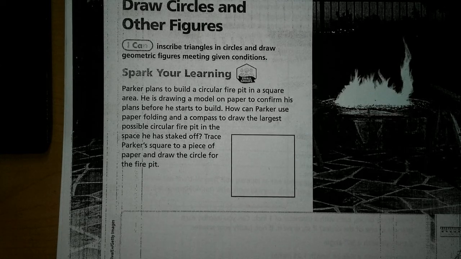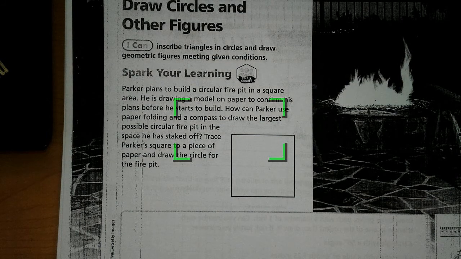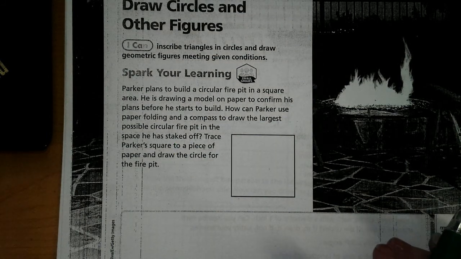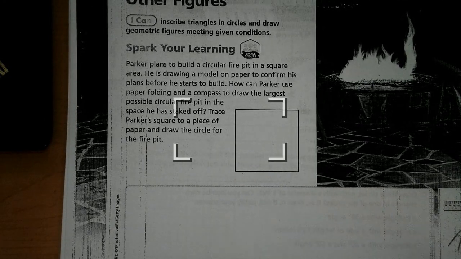Okay, so it says Parker plans to build a circular fire pit inside a square area. He is drawing a model on paper to confirm his plans before he starts to build. How can Parker use folding paper and a compass to draw the largest possible circular fire pit in the space he has staked off? Trace Parker's square on a piece of paper and draw the circle for the fire pit.